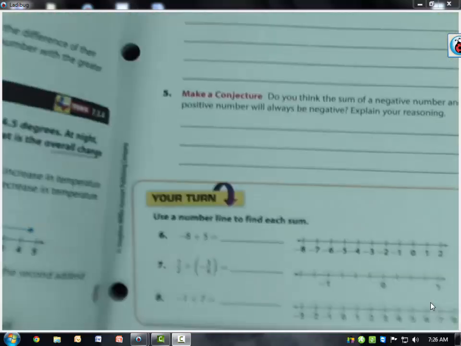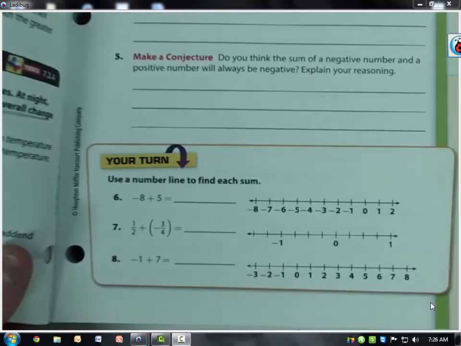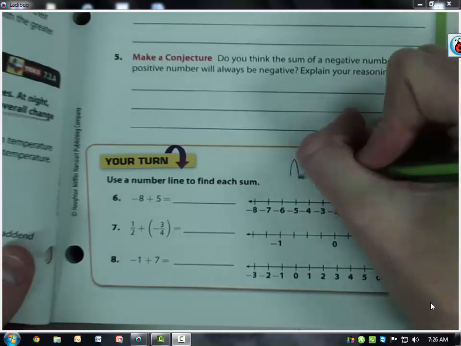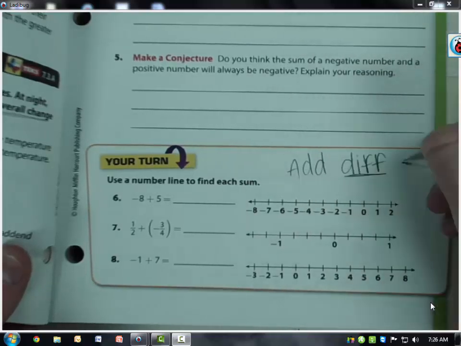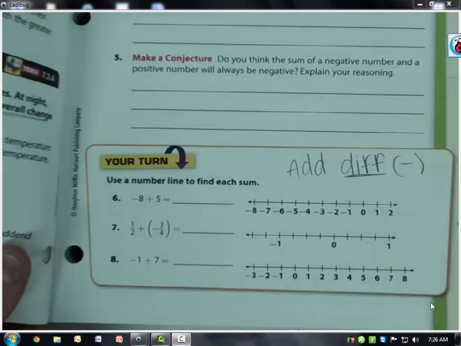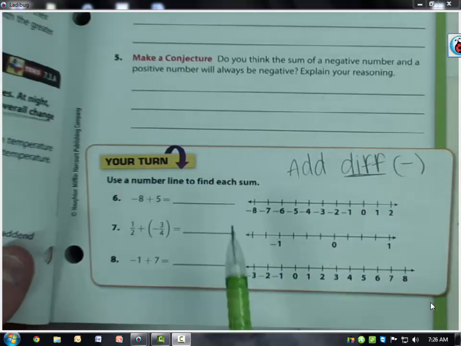So let's see if you can do it at a number line and put your answer here. I want you to pause me, come back, and let's see if we get the same answers together. Okay, glad you're back. Let's see if we got the same answers.